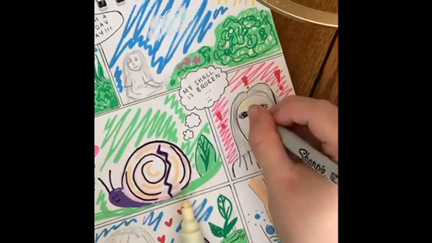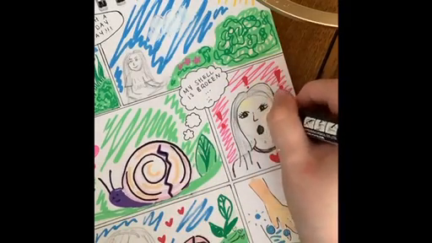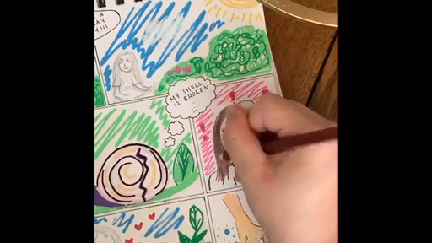So here I'm just colouring in Chloe, colouring in her hair as well.